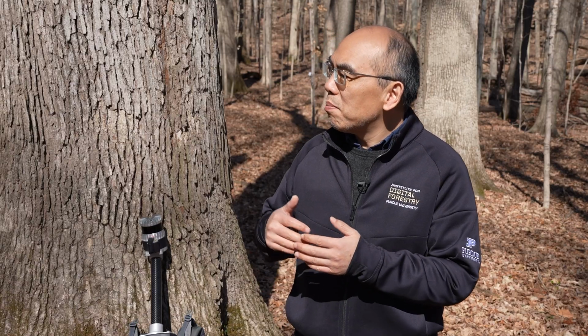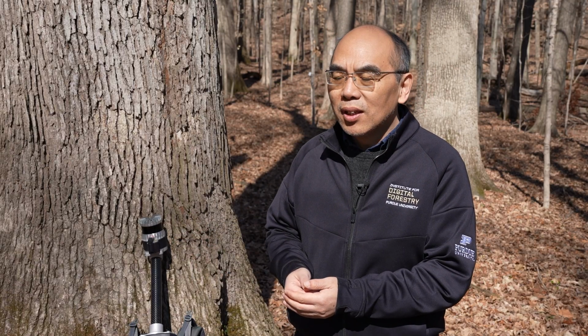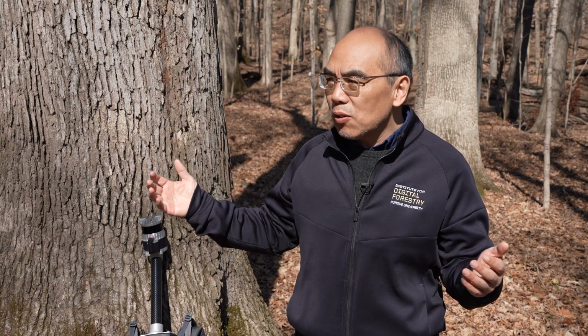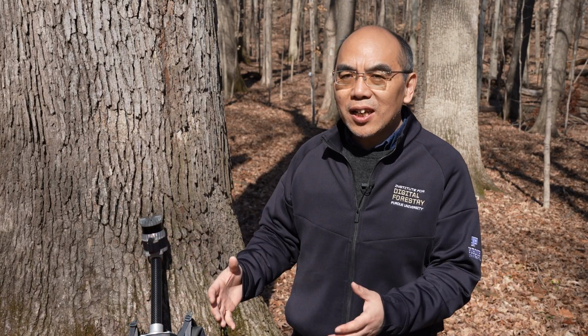Well, AI is really the magic that makes measuring trees faster at scale possible. We have these different sensors from the drones and from the satellite. We create tons of data. But how do we get the data to tell us the information that we need, and then get the information into the knowledge space? That's where AI comes in.